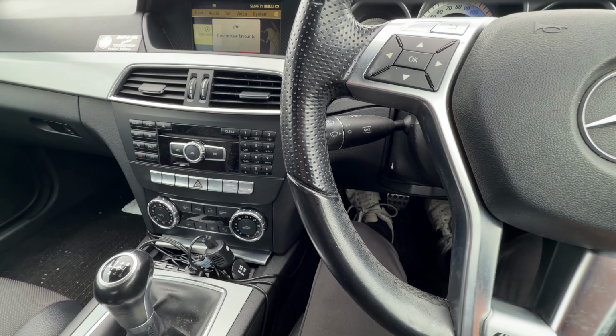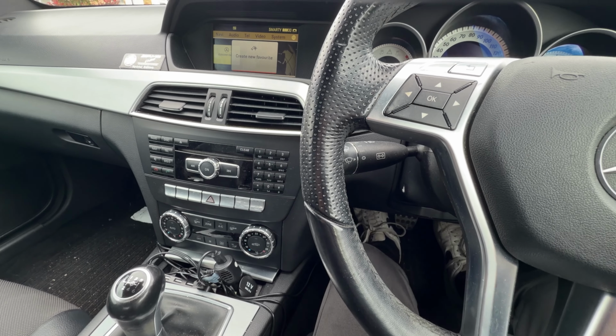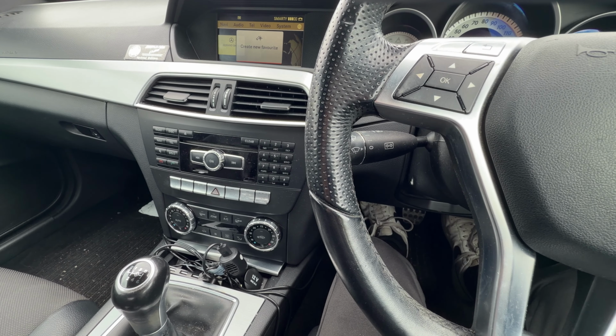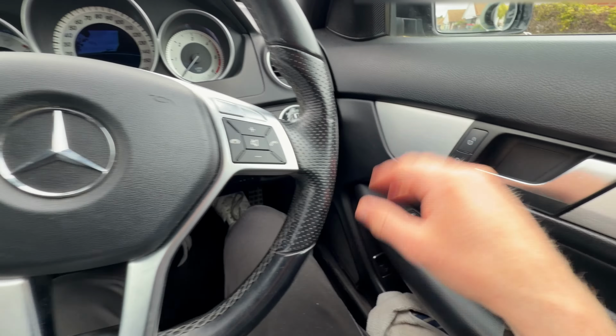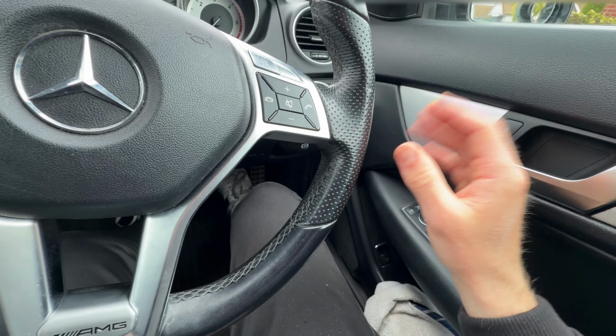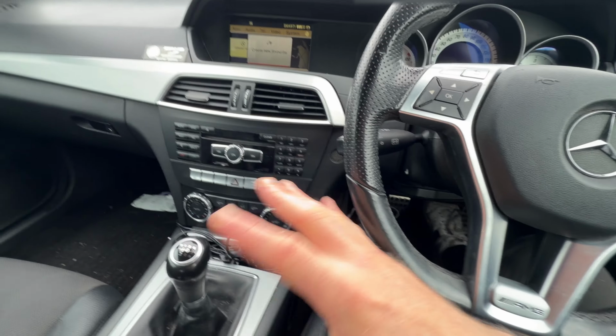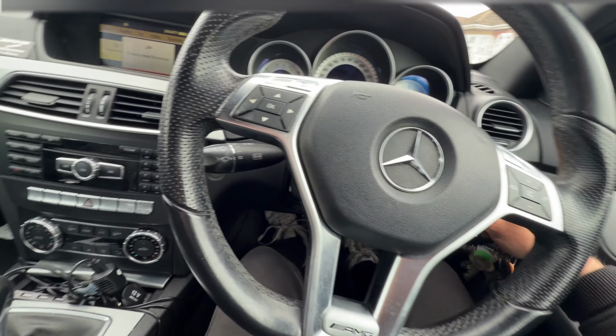Good morning everyone, so I'm going to be showing you a quick video about what all the buttons do inside a W204 Mercedes C-Class. We're going to start from the driver's side door panel, and work our way across into the centre console last. We'll just start the engine up first.